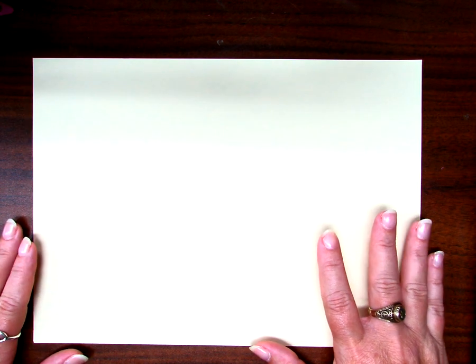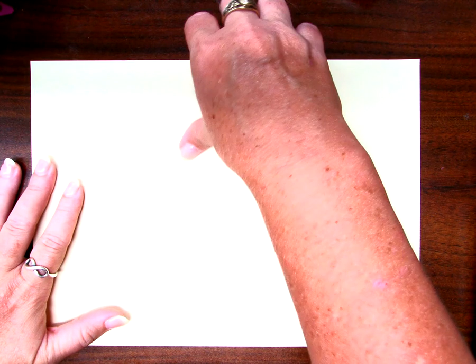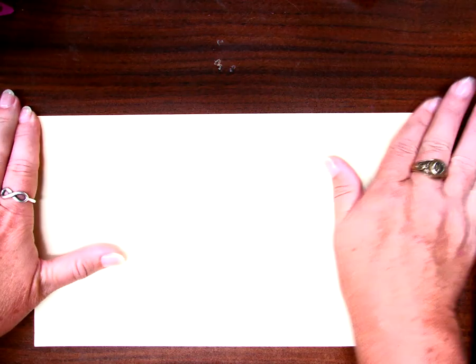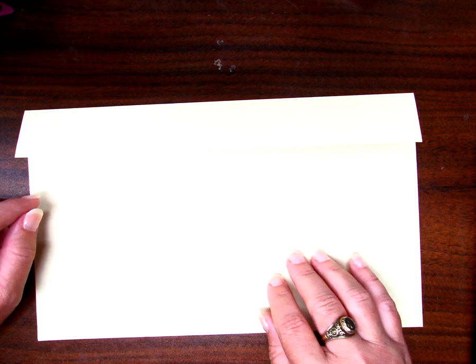So does everybody have a piece of paper like this that wants one? So I want you to take your piece of paper. First thing I want you to do is fold the top down like an inch, inch and a half. 2 inches is probably too big, but something like that. Okay?